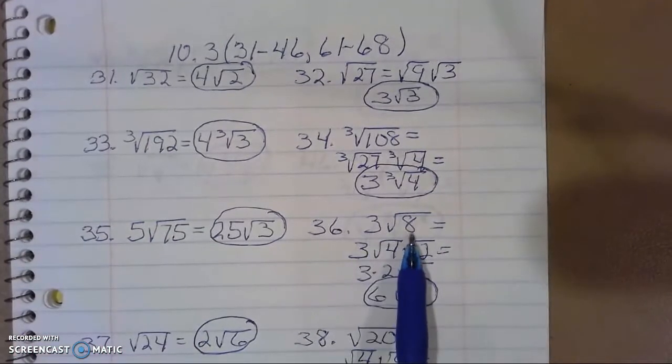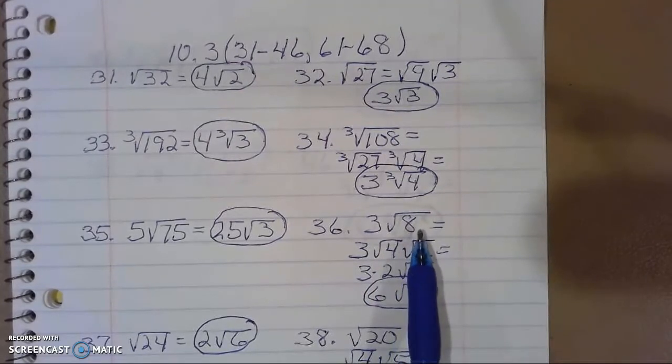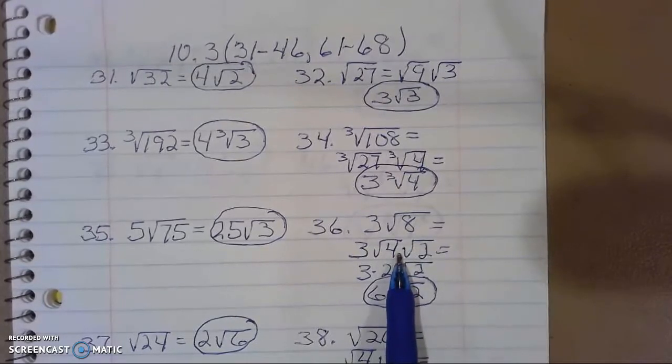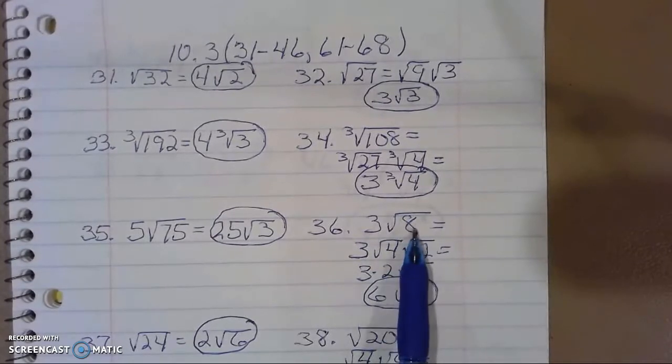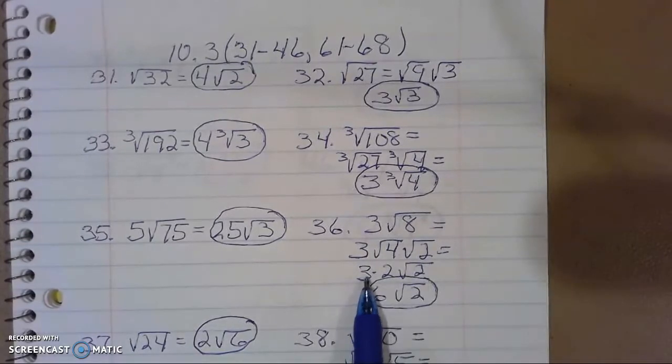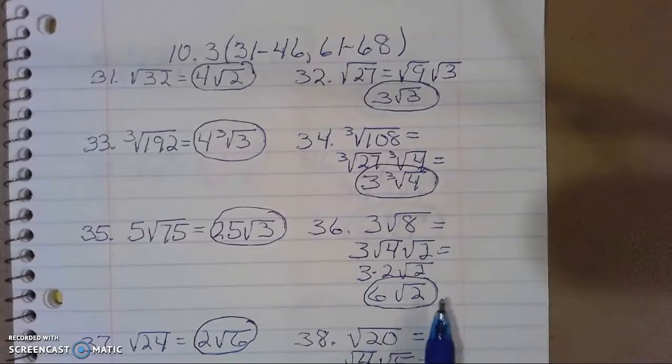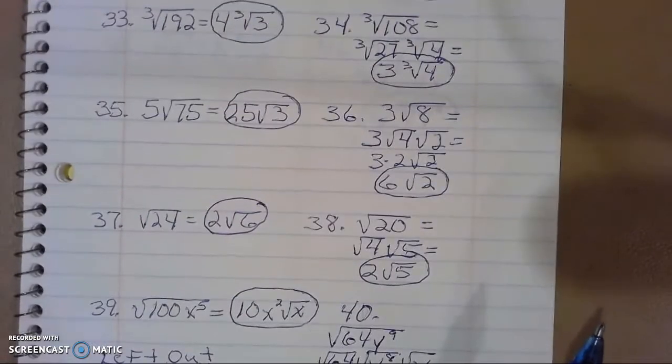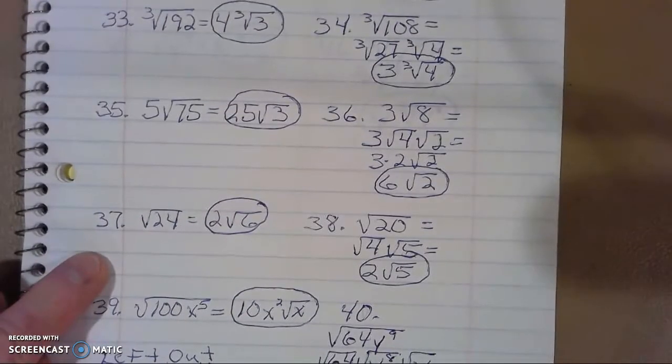36, 3 square root of 8. We need to break down the square root if we can. We find the largest perfect square that goes into 8, which is 4. I can take the square root of 4, and so 4 times 2 is 8. So I've broken down my 8. Then the square root of 4 is 2. That gets rid of the radical. So now I have 3 times 2, square root of 2, and 3 times 2 is 6, square root of 2. Then 37, square root of 34.